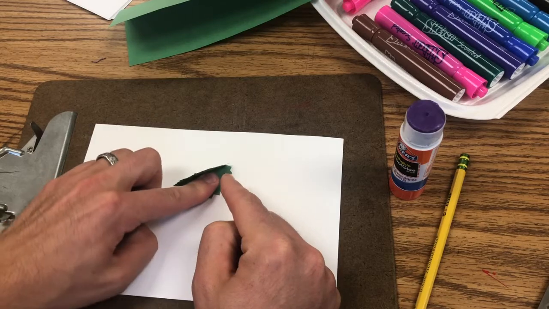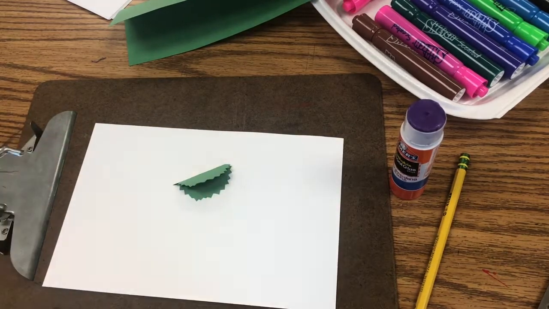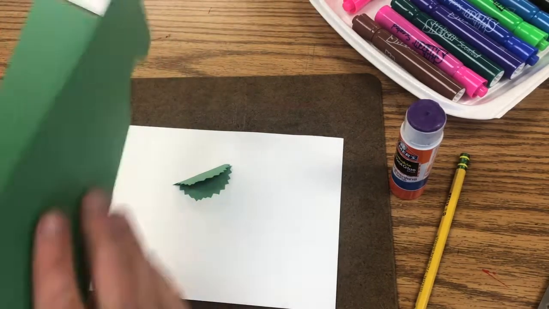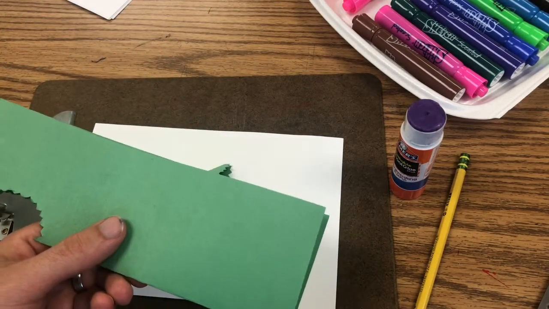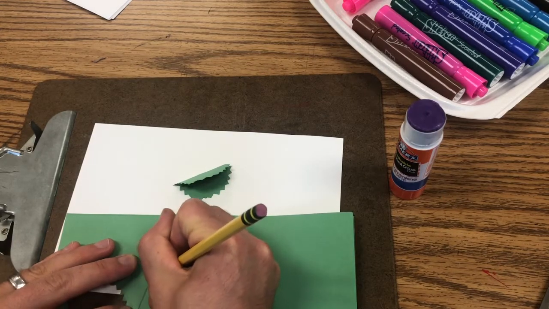And you'll give it a couple seconds to really hold. You want that to really stay. I'm gonna crease it a little more so it's just the way I want it. And then I'm gonna go back to my paper and I'm gonna do the same thing over again. Now you can change the size of your fly trap.